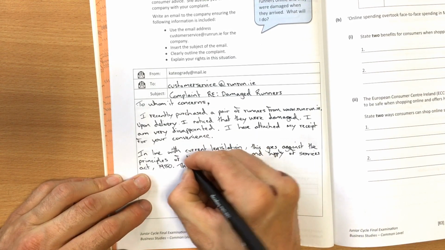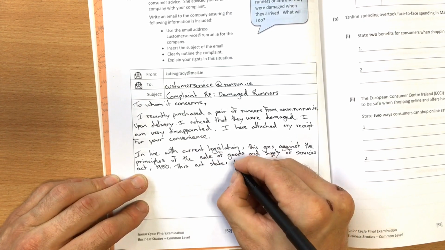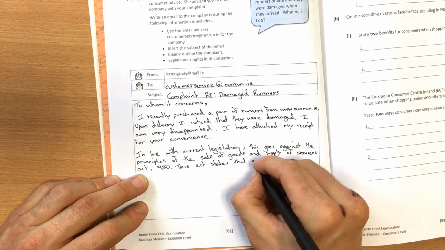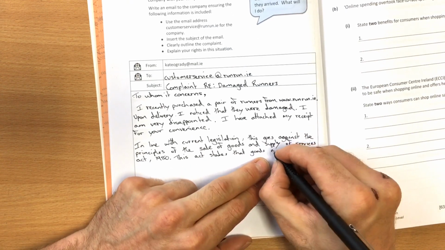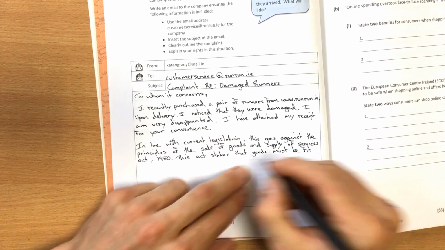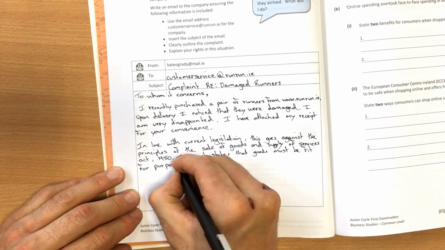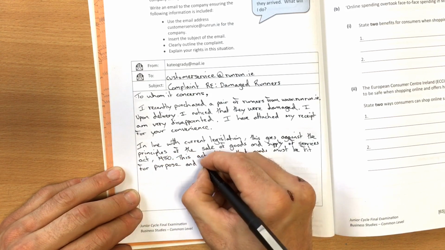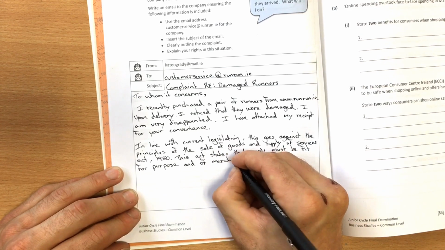This Act states that goods must be fit for purpose and of merchantable quality.